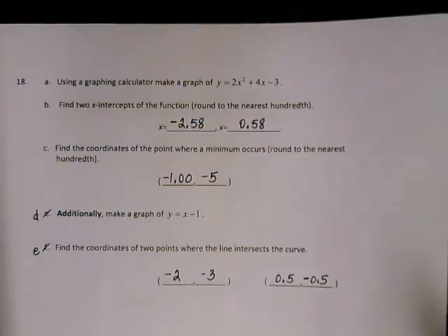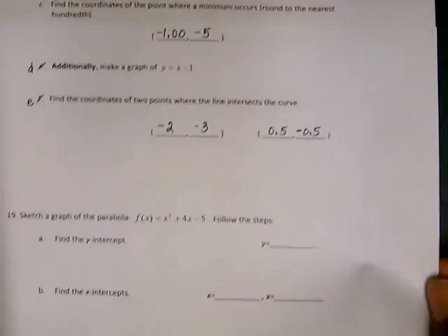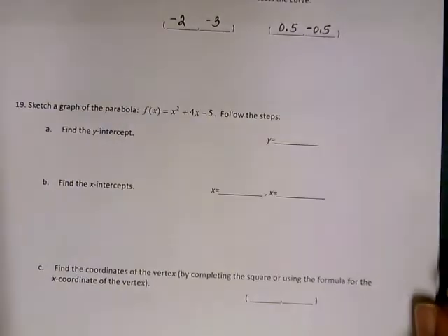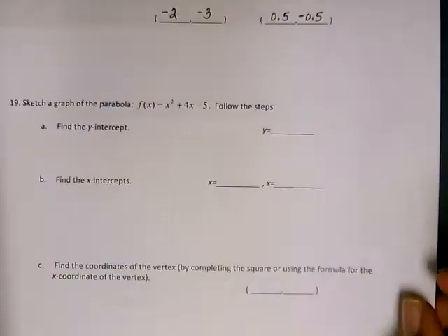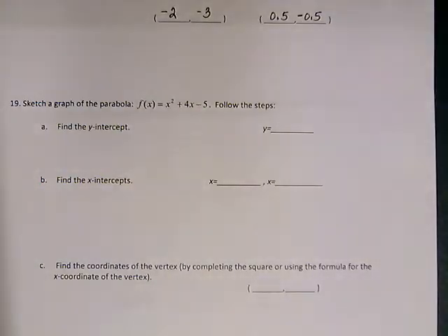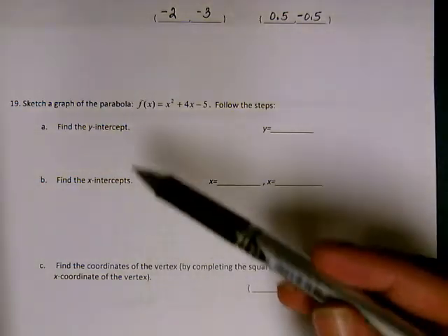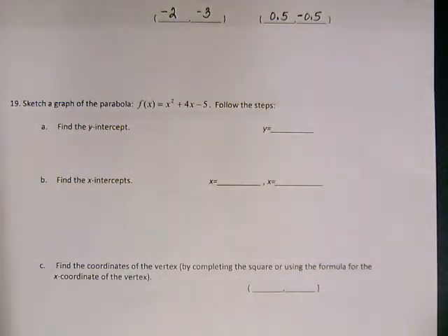Alright, problem number 19 is a graph of a parabola, and the graph is continued on the next page. So in this case here, we want to sketch the graph of the parabola f of x is equal to x squared plus 4x minus 5, following these steps. The part D will be on the next page.